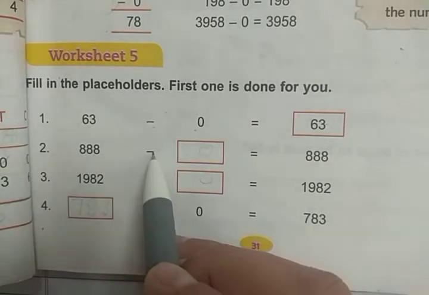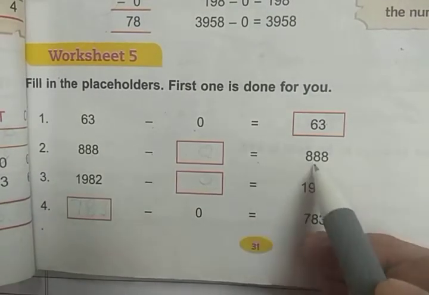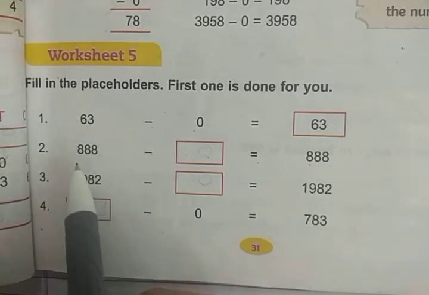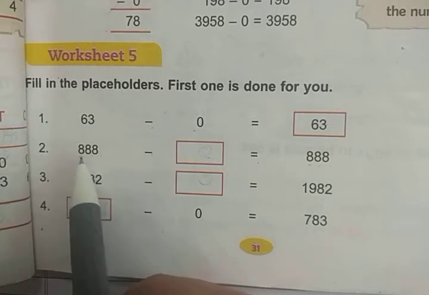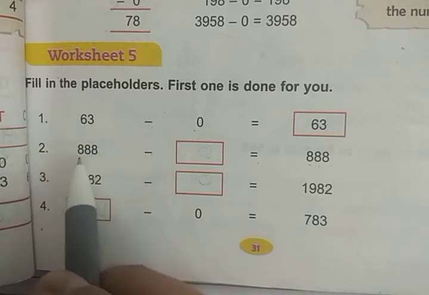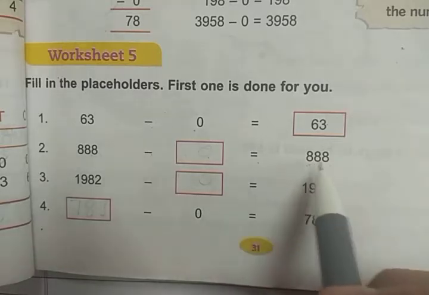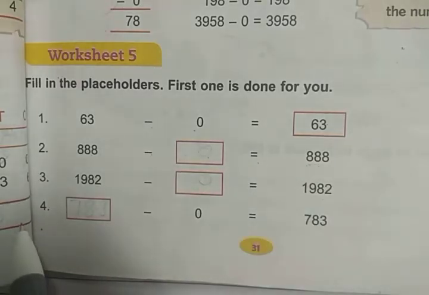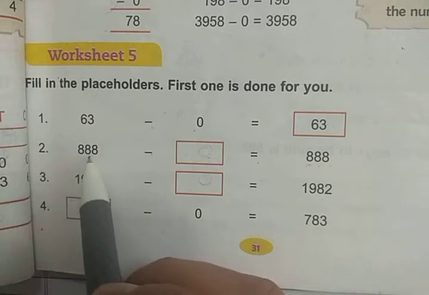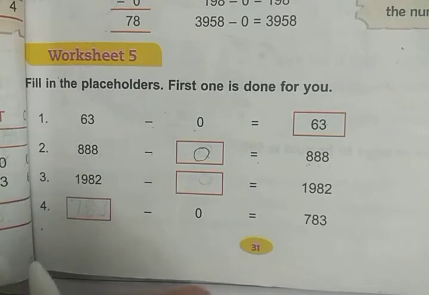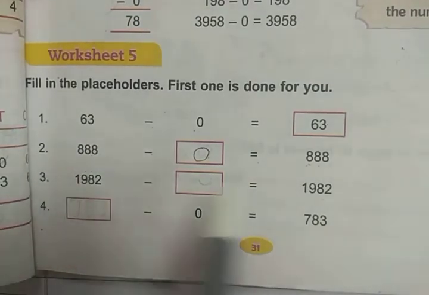Now 888 minus dash is equal to 888. So see, here the number is 888. What should we subtract from 888 to get the number itself, that is 888? We have discussed right now that we subtract 0 from 888 to get the number itself, that is 888.